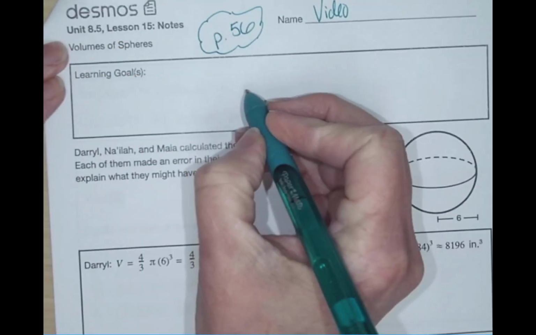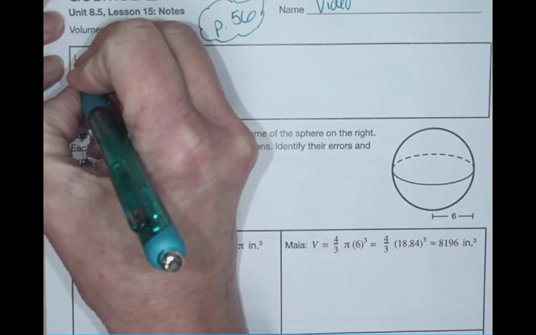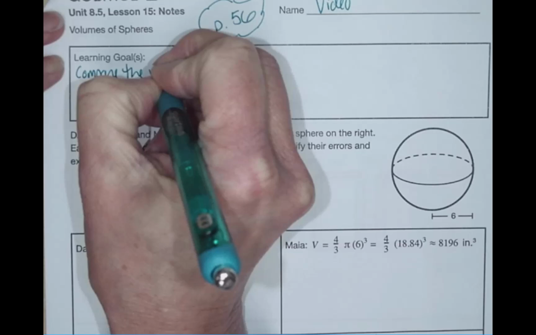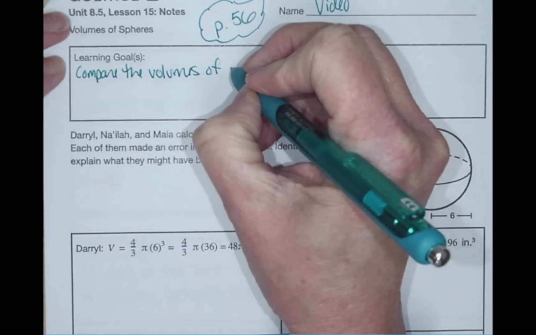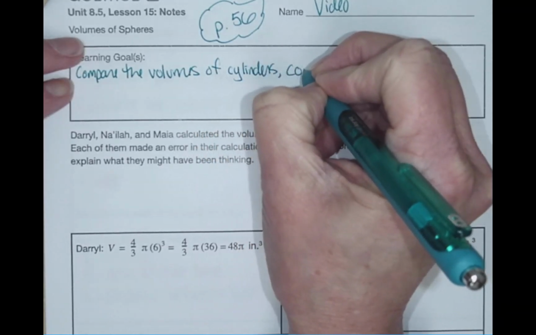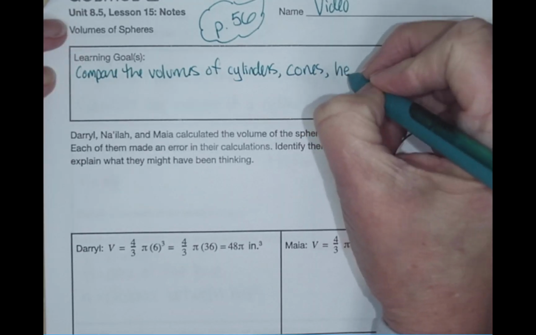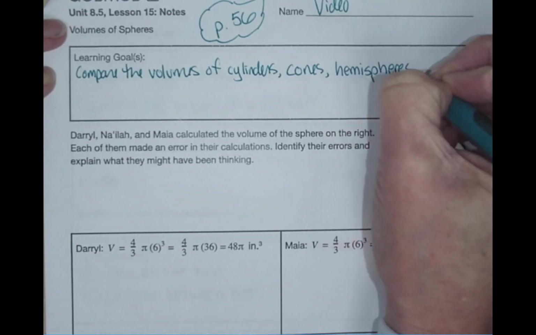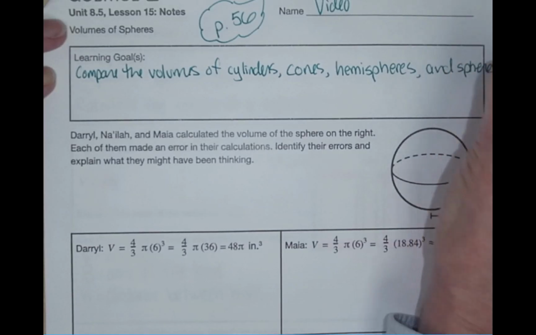And let's just restate those learning goals. You're going to compare the volumes of, well, we started with cylinders. We went on to cones. And in the activity today, we talked about hemispheres, which is just half of a sphere, and spheres. Wow, ran out of room there.